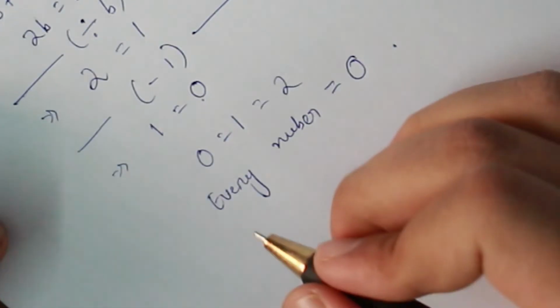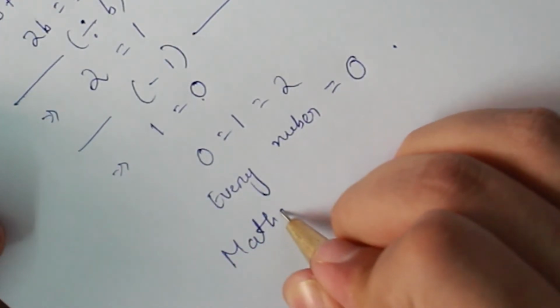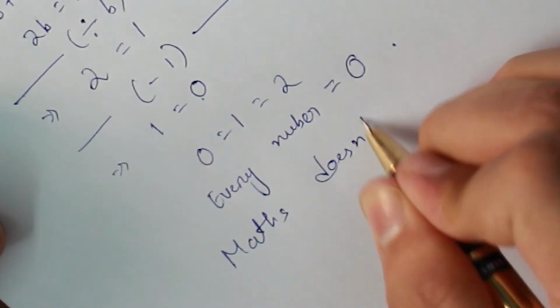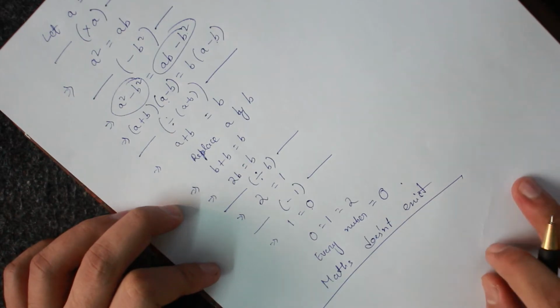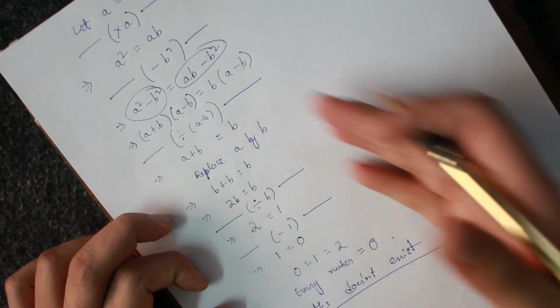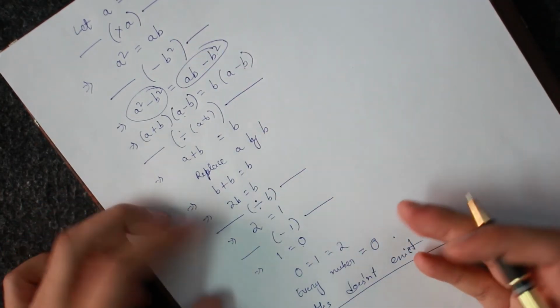And that's how I can prove that maths doesn't exist. It's kind of confusing, right, what I did exactly over here, if you don't know algebra especially.